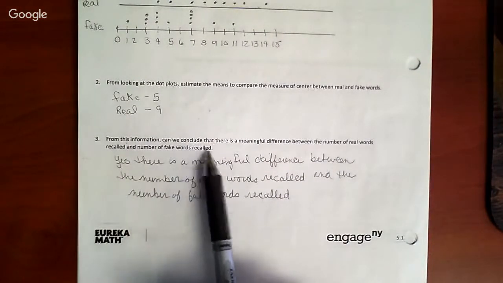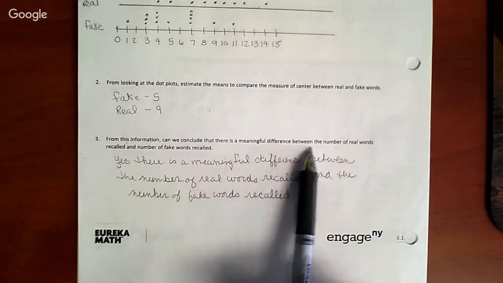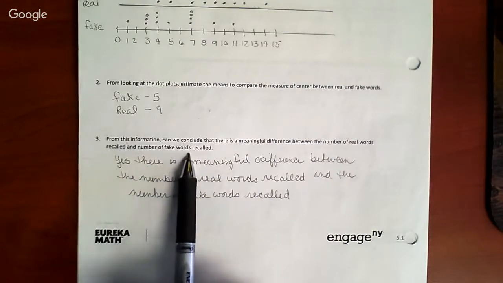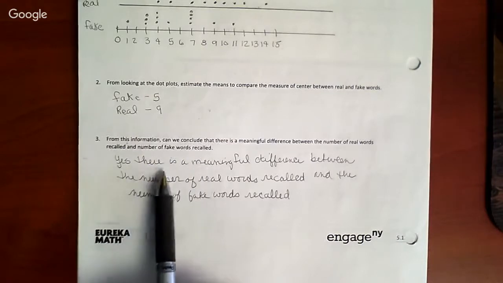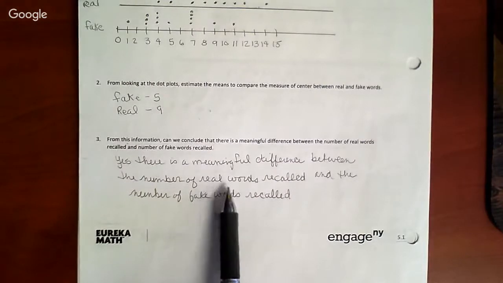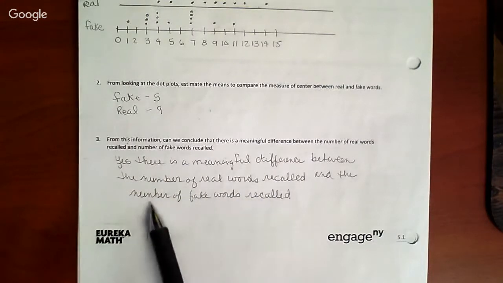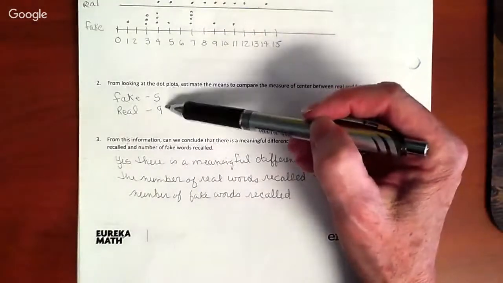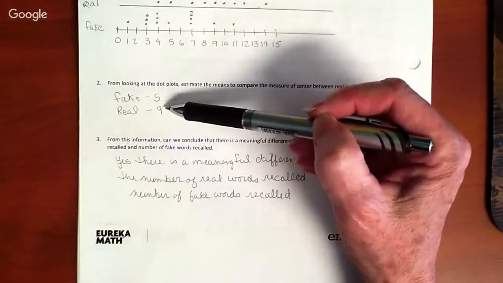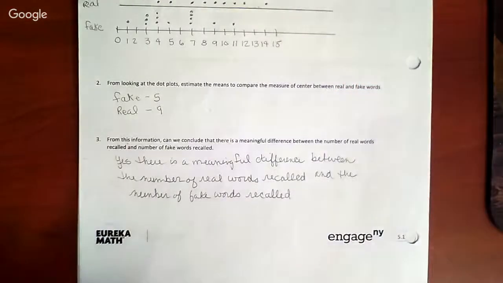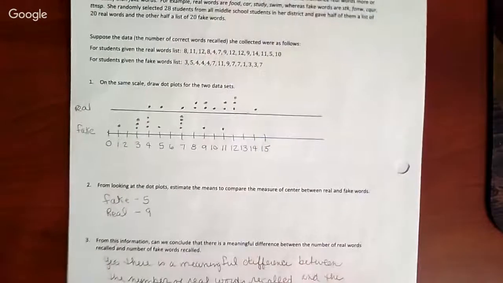From the information, can we conclude there's a meaningful difference between the number of real words recalled and the number of fake words recalled? Well, yes, there's a meaningful difference, because look at the difference. There's 4 words in between. There's a big difference there. So that's why there is a meaningful difference. And that's our lesson for today.